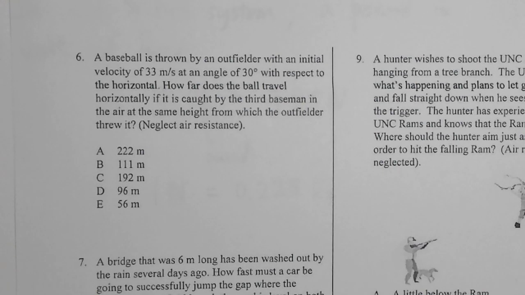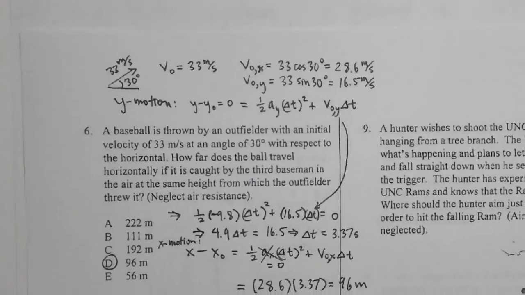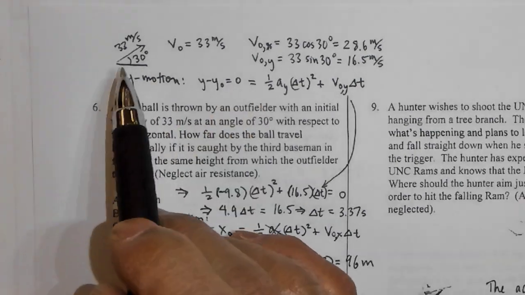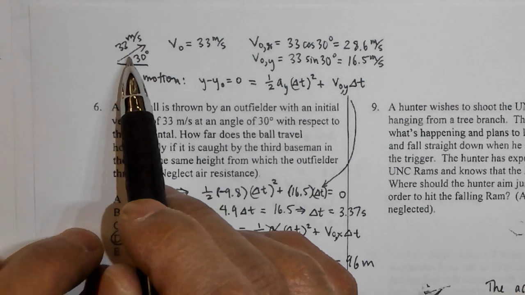If you haven't already made a choice, go ahead and make your best choice. Let's see what people have said. All right, a lot of people said D. Let's go very quickly, I know we're running out of time here. First of all, we get the components of the initial velocity, 33 meters per second at 30 degrees.